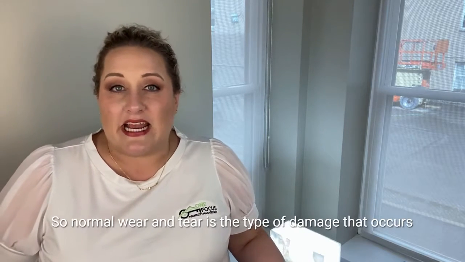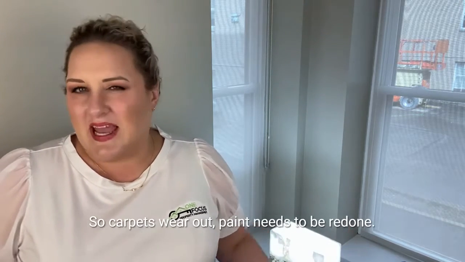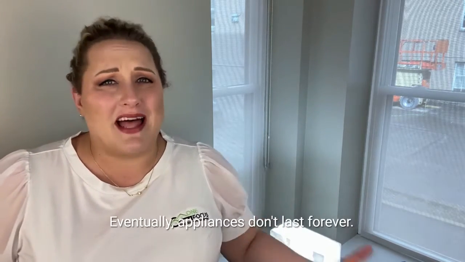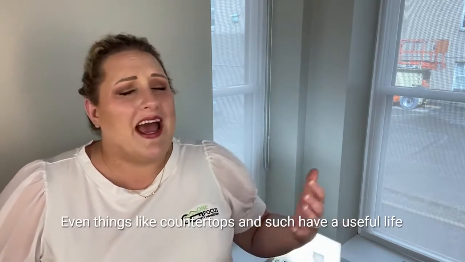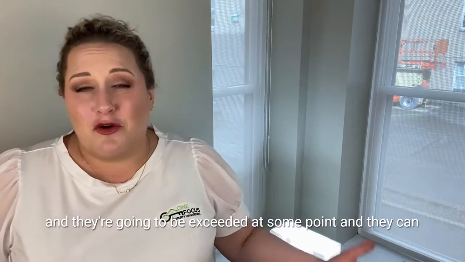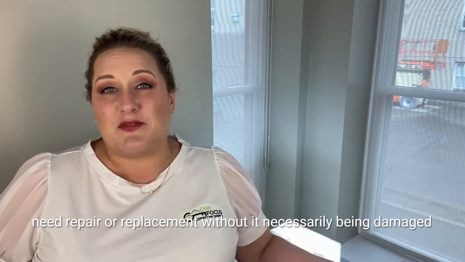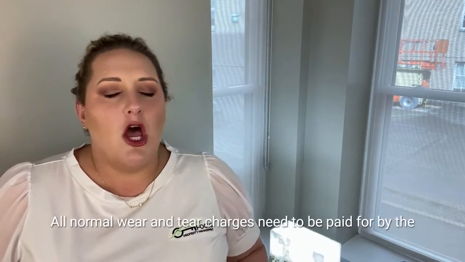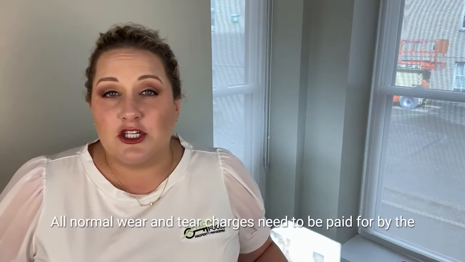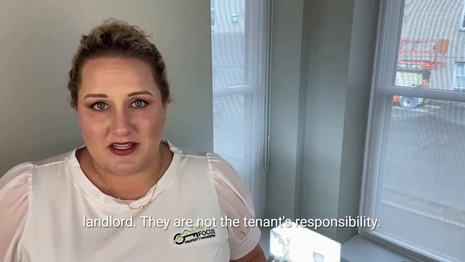So normal wear and tear is the type of damage that occurs in a property simply from living. So carpets wear out, paint needs to be redone eventually, appliances don't last forever, even things like countertops and such have a useful life and they're going to be exceeded at some point and they can need repair or replacement without it necessarily being damage or negligence on the part of the tenant. All normal wear and tear charges need to be paid for by the landlord. They are not the tenant's responsibility.